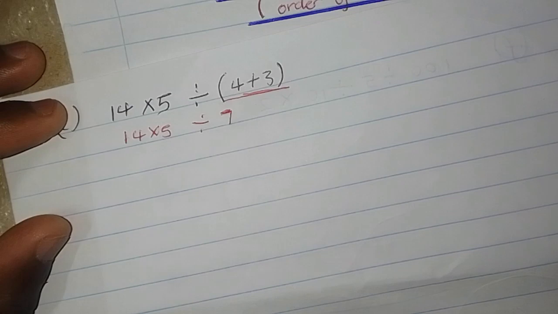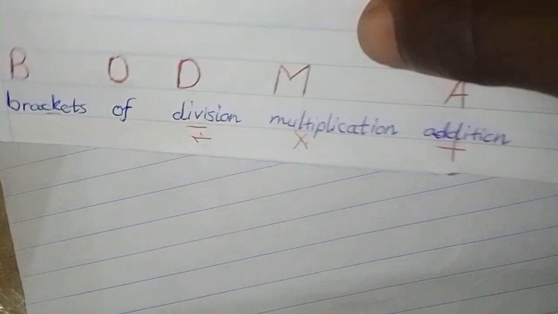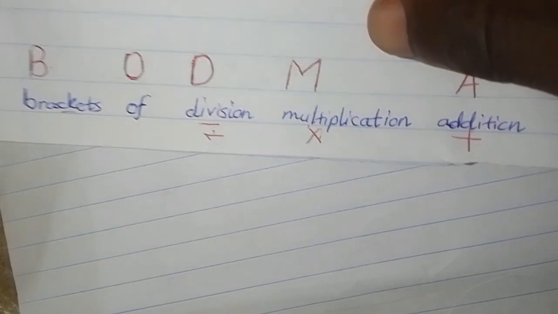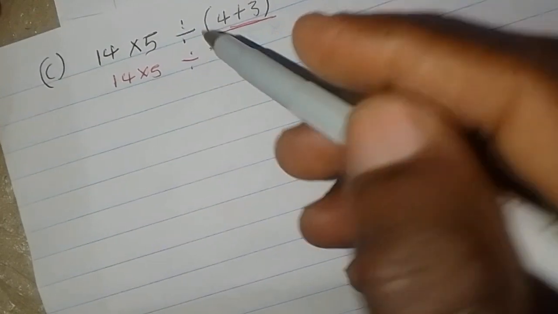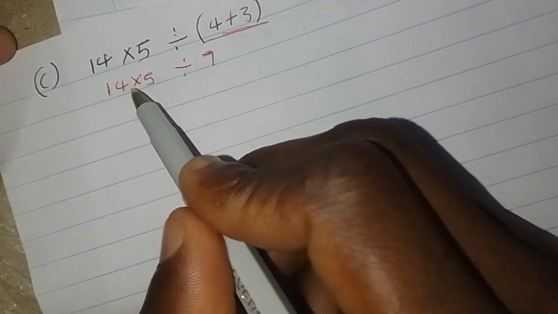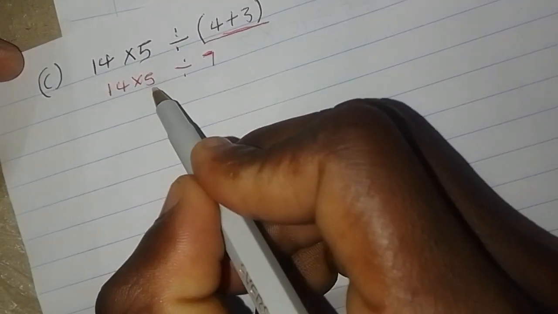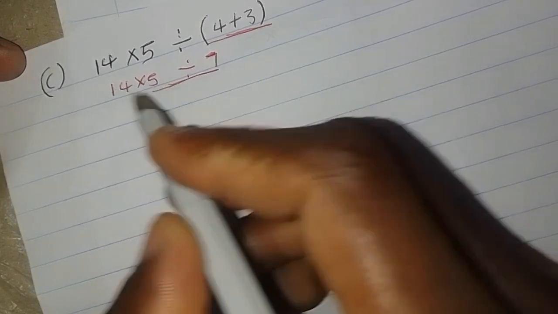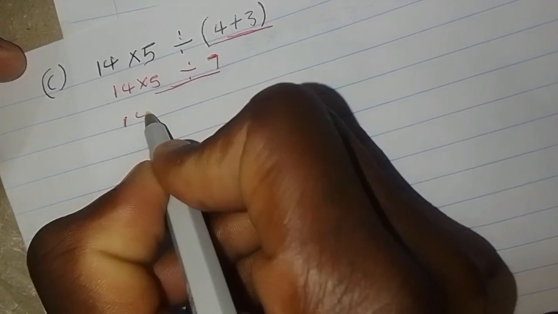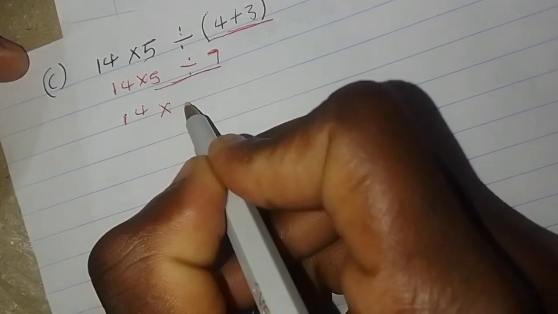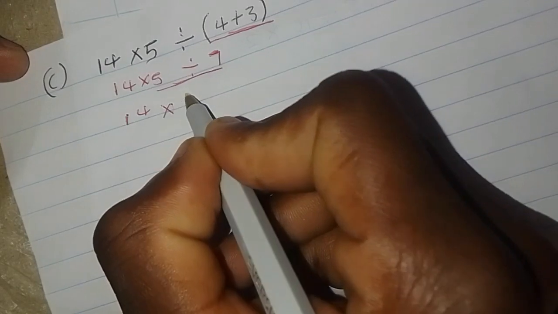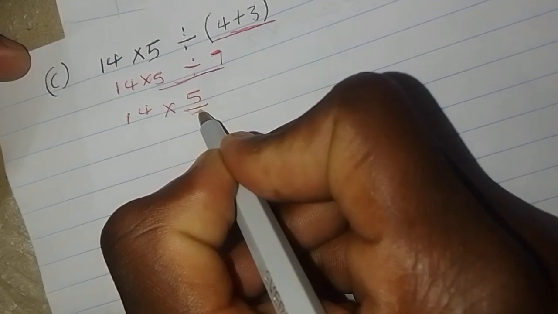Then moving on to division, let's divide here. 5 divided by 7, we are dividing this part here. So let's maintain the first part. 14 multiplied by 5 divided by 7, that's simply 5 over 7.